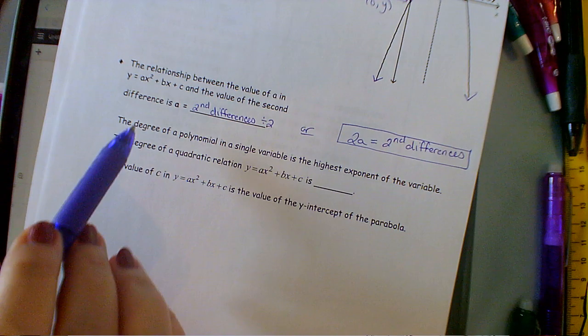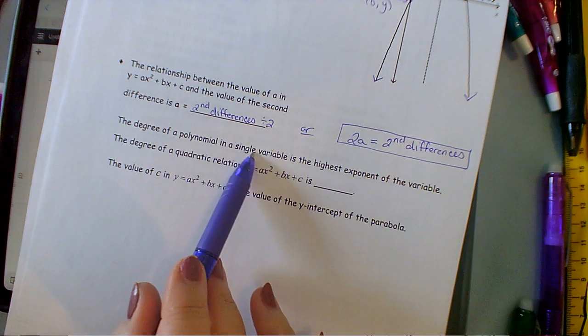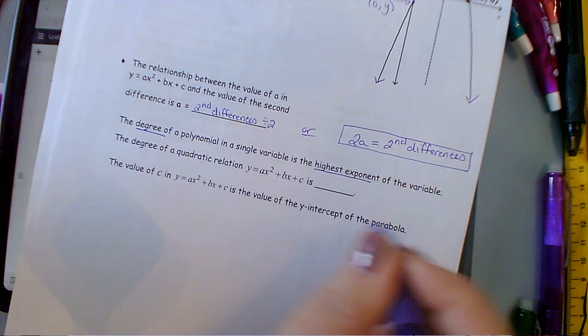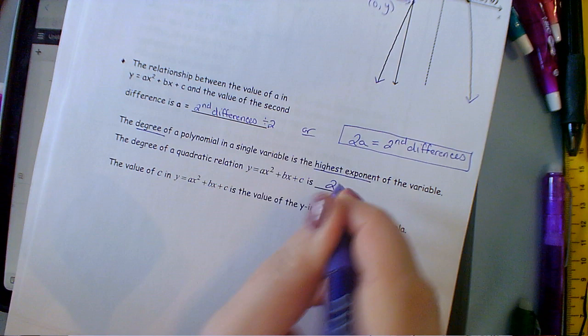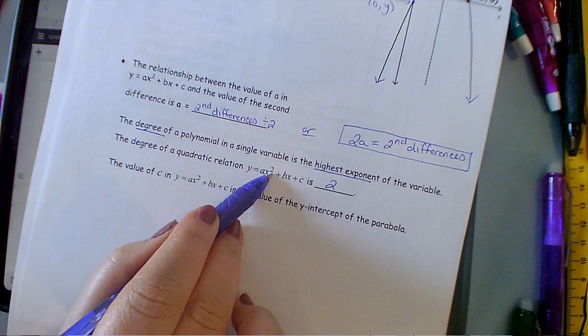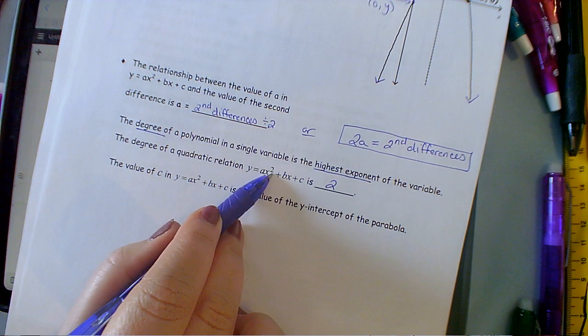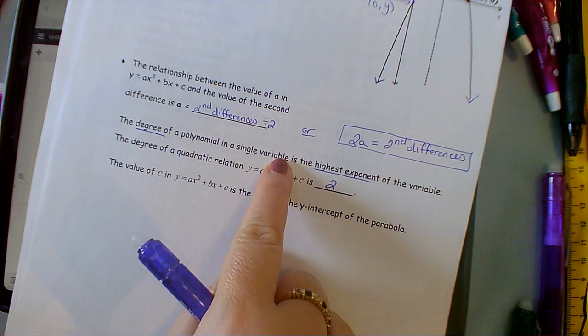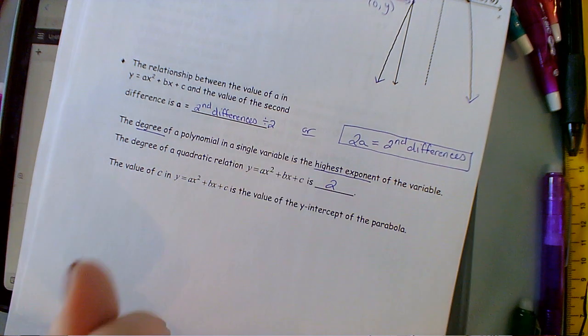The degree of a polynomial is the highest exponent of a single variable. So that's what the word degree means. The degree of a quadratic is 2. You already know it's a second degree relationship. This is why you get a curve and not a line. If it wasn't an exponent of 2, then it would be a line, right? Because then the degree is 1.